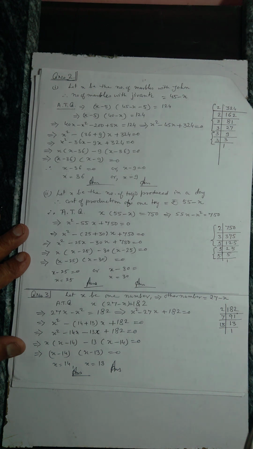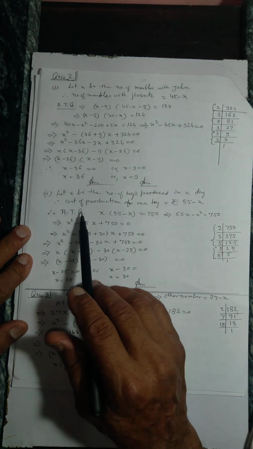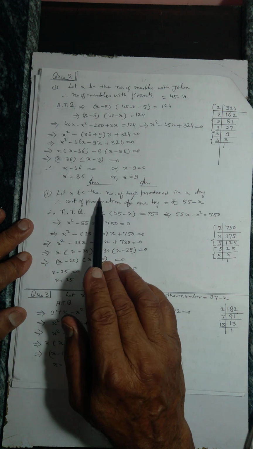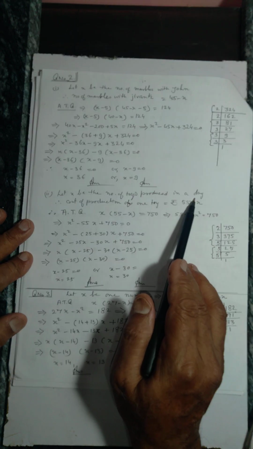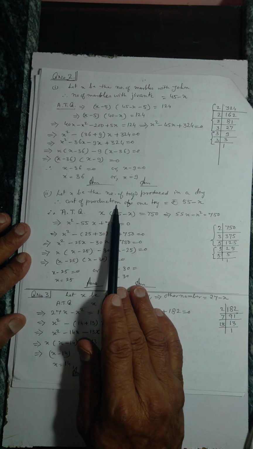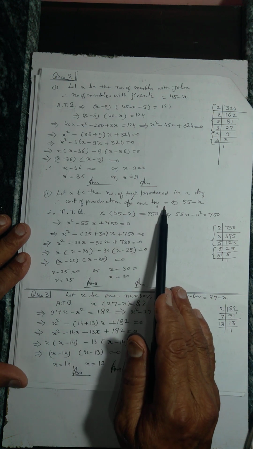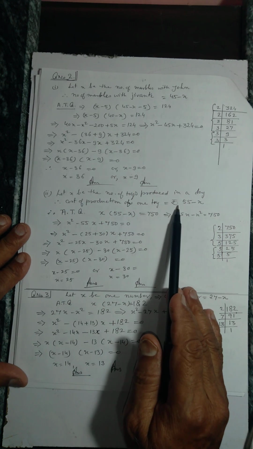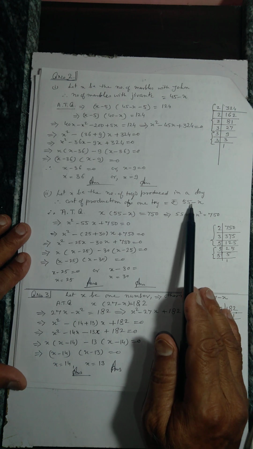On a particular day, the total cost of production was rupees 750. We would like to find out the number of toys produced on that day. Here we have to solve it. Let x be the number of the toys produced in a day. The cost of production of one toy will be equal to 55 minus x.